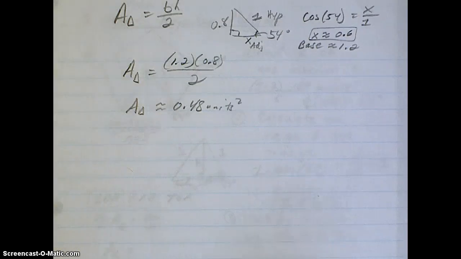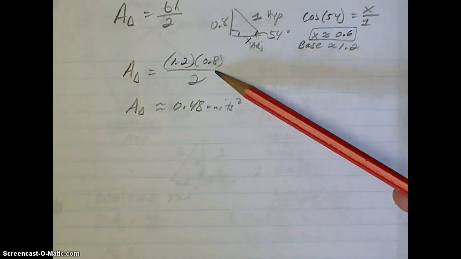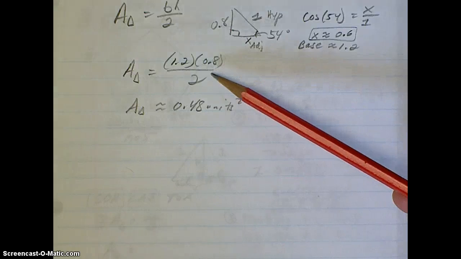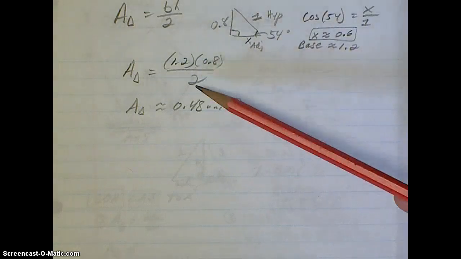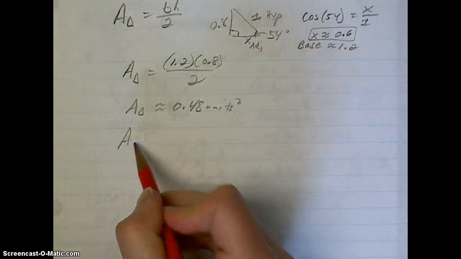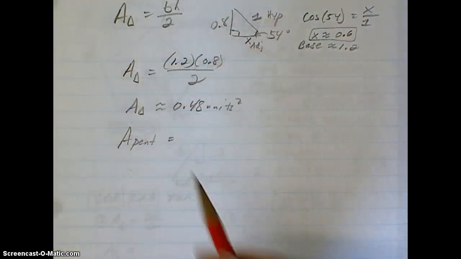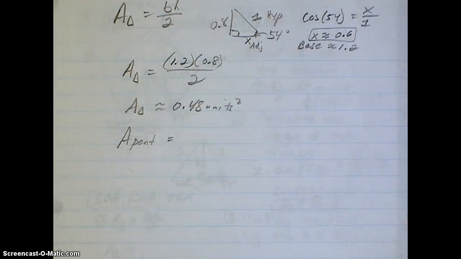Okay, so now that I've got my base and I already figured out my height is 0.8, all I need to do is plug it into the formula to find the area of the triangle. Base times height divided by 2, I get 0.48 units squared. Now to find the area of the pentagon, I need to remember how many triangles were inside this pentagon.